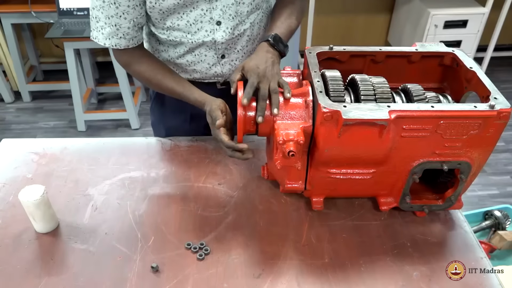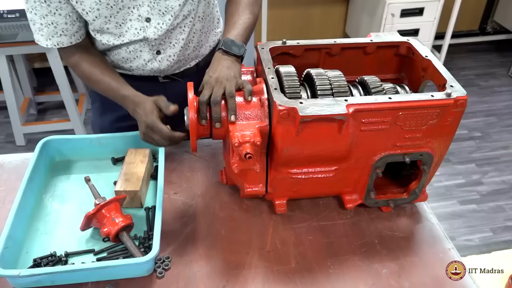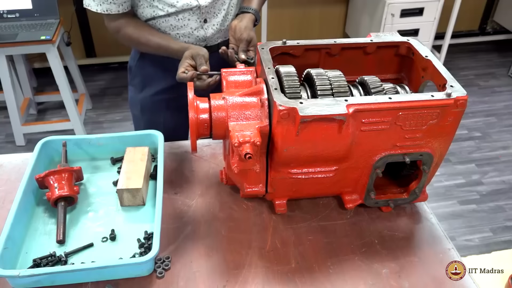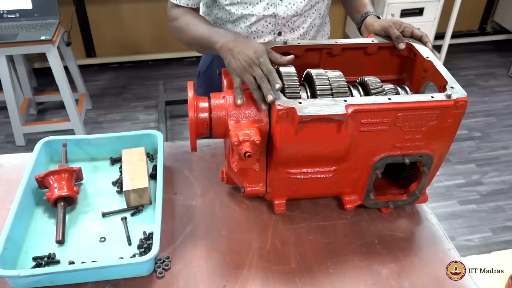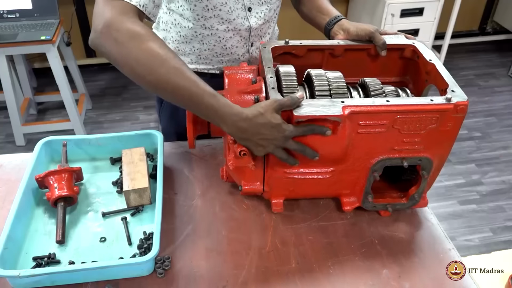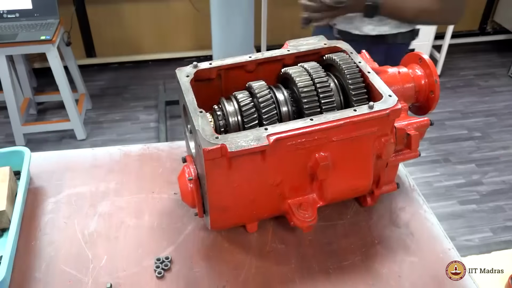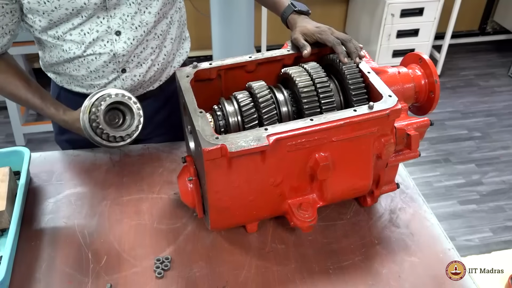I put the flange lock nut. With this, the back end of the gearbox assembling is over. Now I come to the front. I am just inserting the gearbox input shaft.